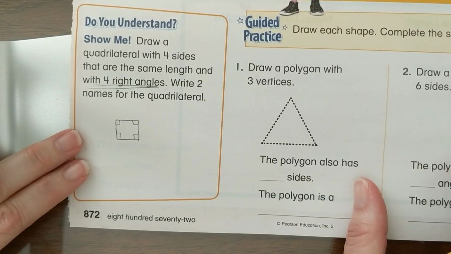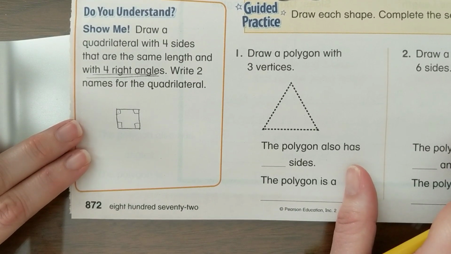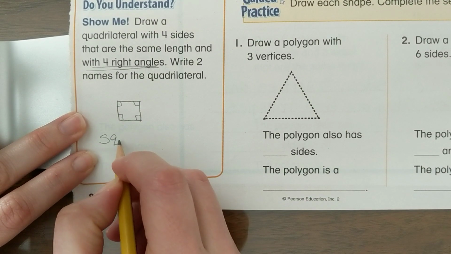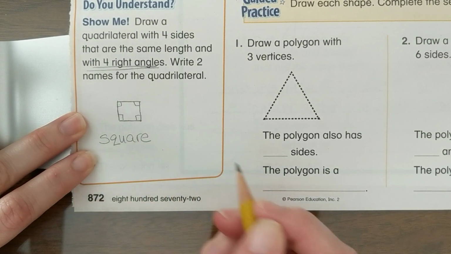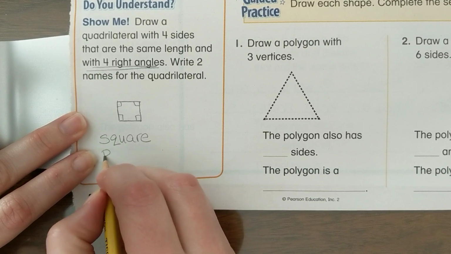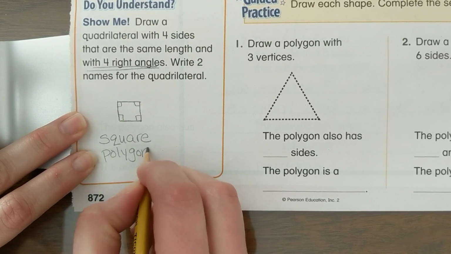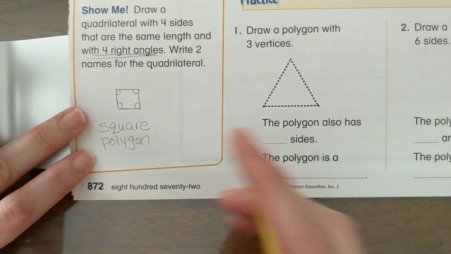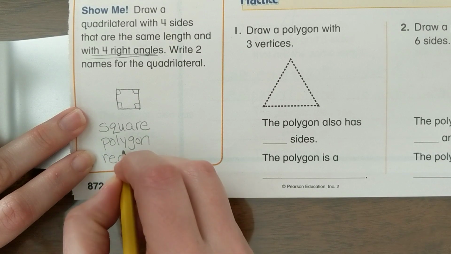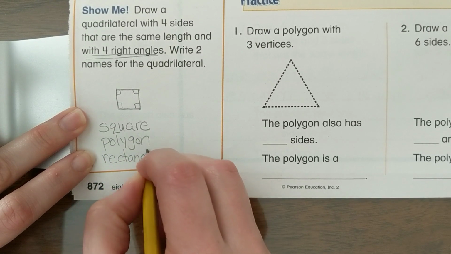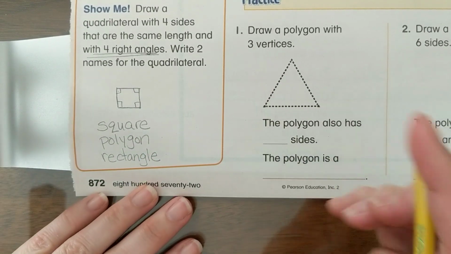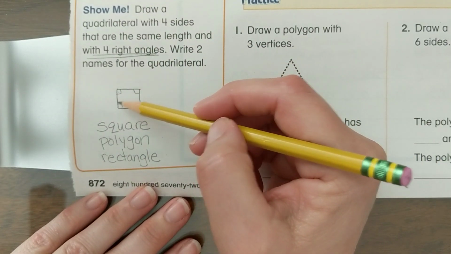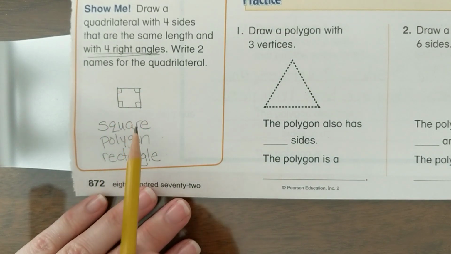Next, we need to write 2 names for the quadrilateral. Okay, this can be called a square. It could be called a polygon, because we know all flat shapes are called polygons. It can also be called a rectangle, because the rule for a rectangle is that 2 of the opposite sides are equal. So these 2 are equal and these 2 are equal.